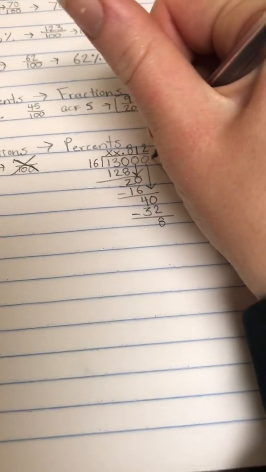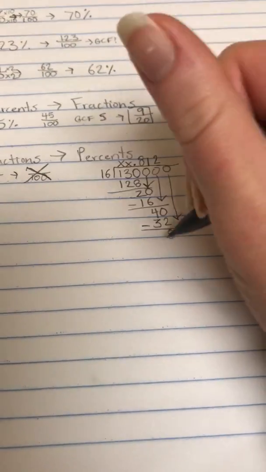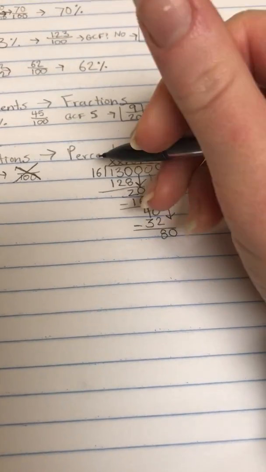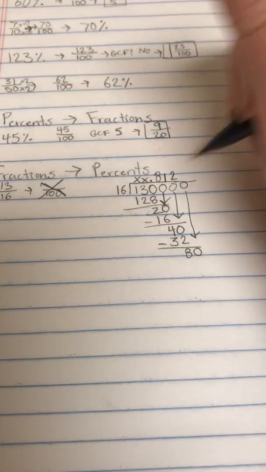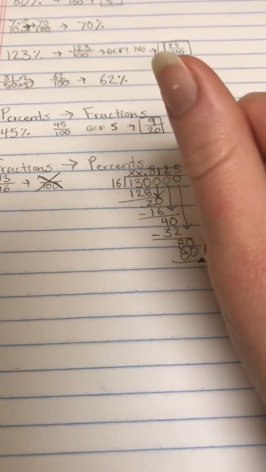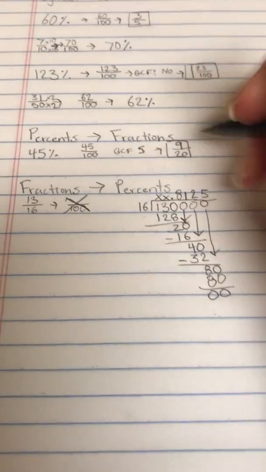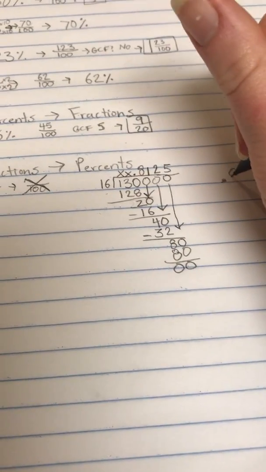We're still going, guys. Throw that 0 on in there. Bring that 0 on down. 80. So how many times does 16 go into 80? Well, it actually goes in there 5 times, evenly. So 16 times 5 is 80. Now we have nothing left, and we're finished. So we end up with a decimal that looks like this.